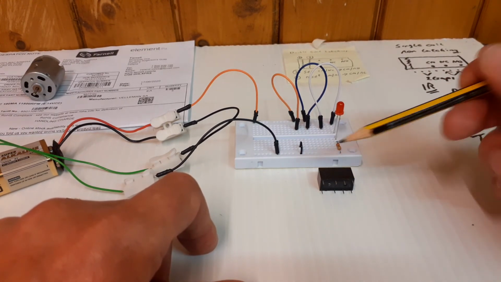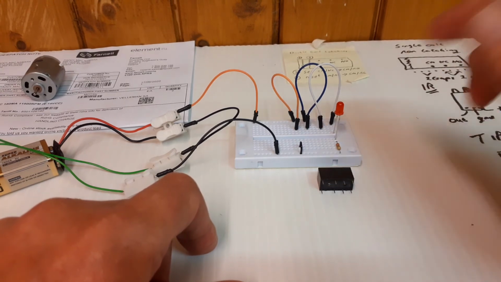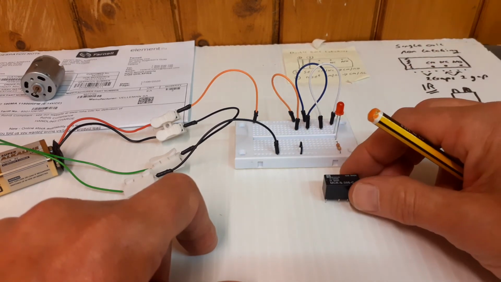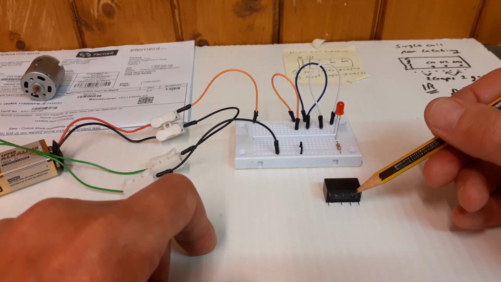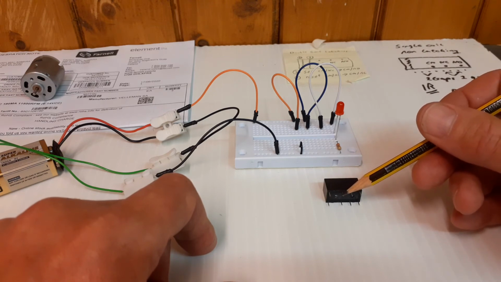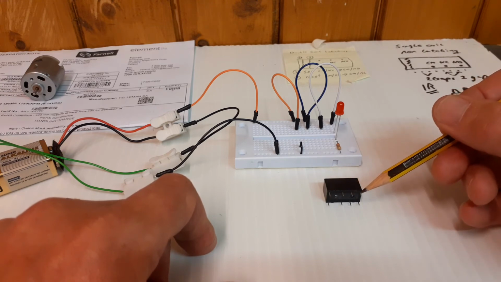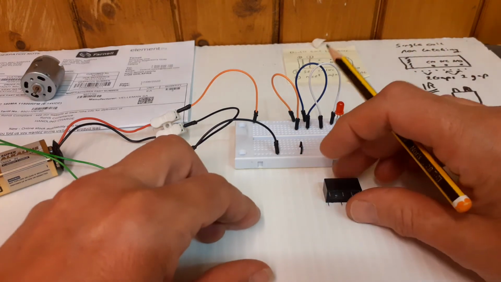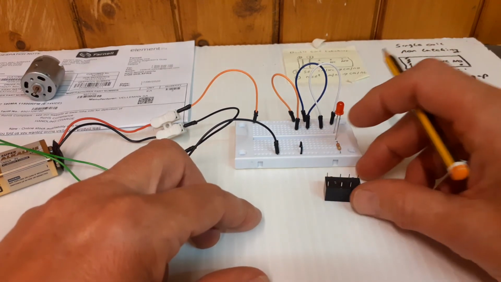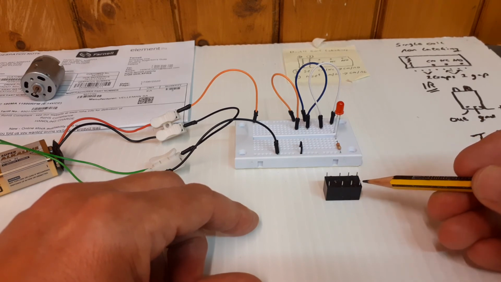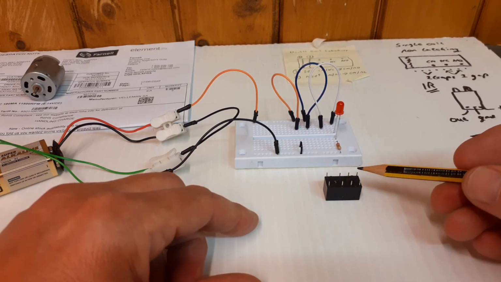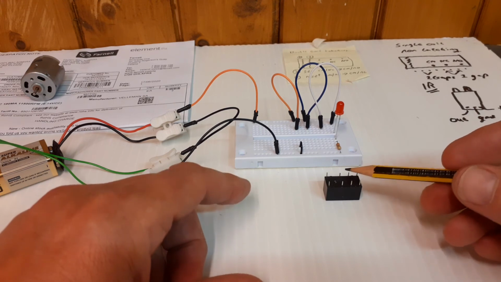Now, if I take the relay out of the board, you can see that we've several pins on that. So these 2 pins here, show it like that. These 2 pins here are for the coil of the relay. And these pins here are your common, normally closed, normally open. And what you can see is that we've 2 circuits effectively on the relay that have a common, normally closed, normally open. So I can operate 2 different circuits here.